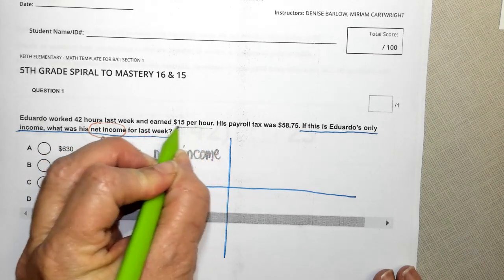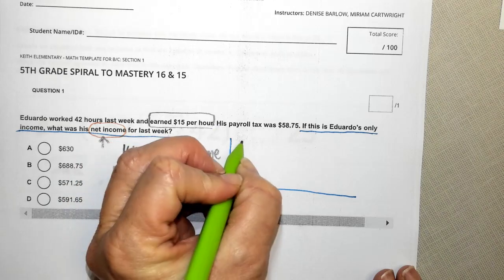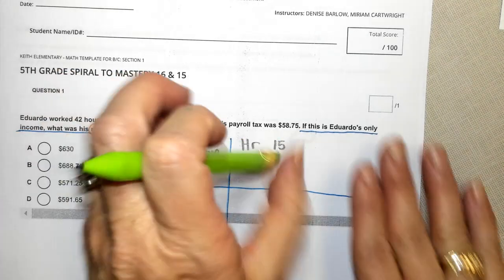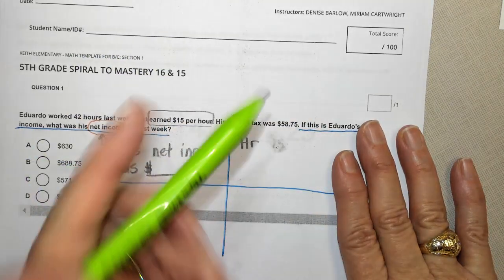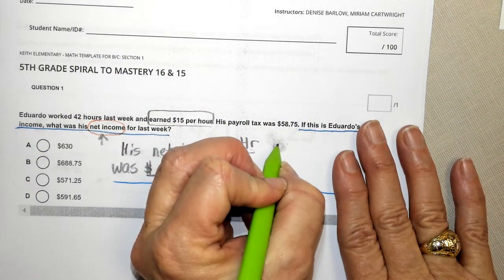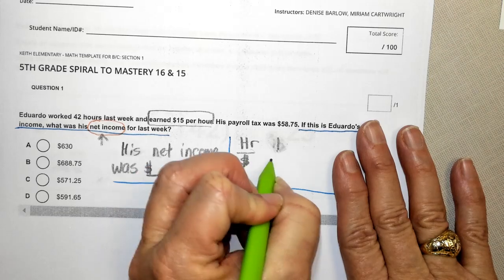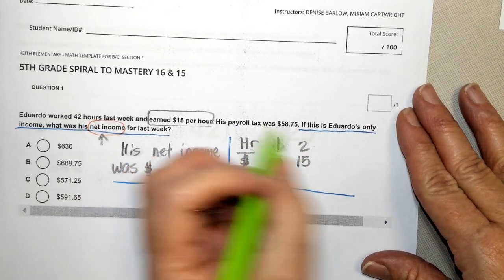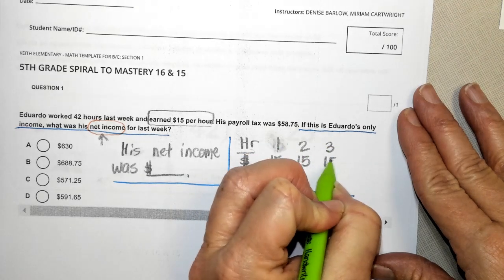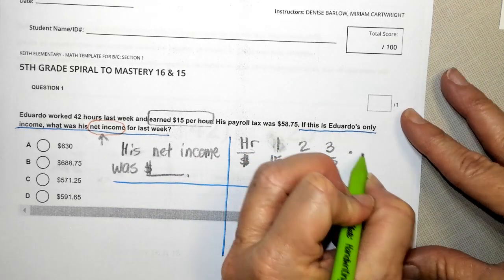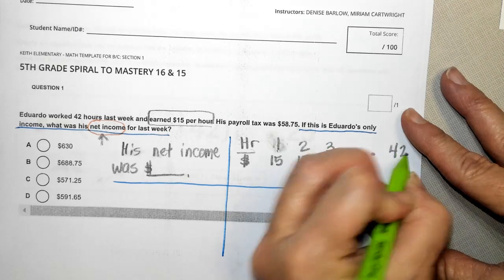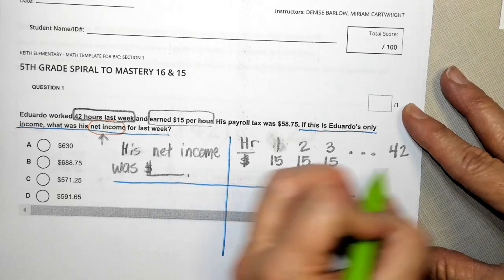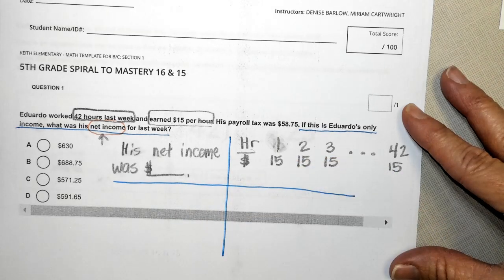So he's earning the same each hour. For hour 1, he's earning $15. If he works 2 hours, he earns another $15. If he works 3 hours, he's earning another $15. And this is going to continue on until he gets to his 42 hours last week. And every hour he is earning $15.